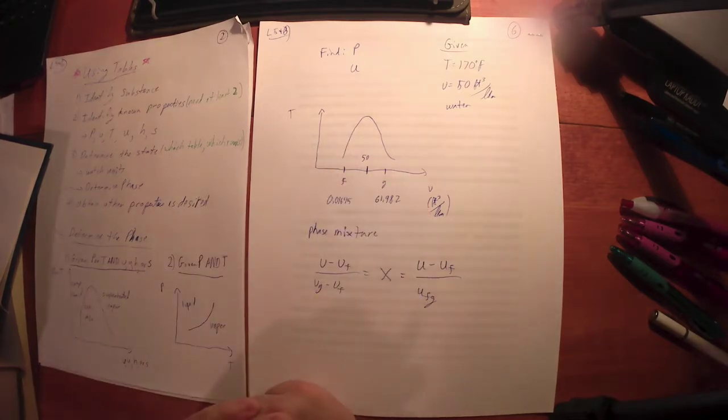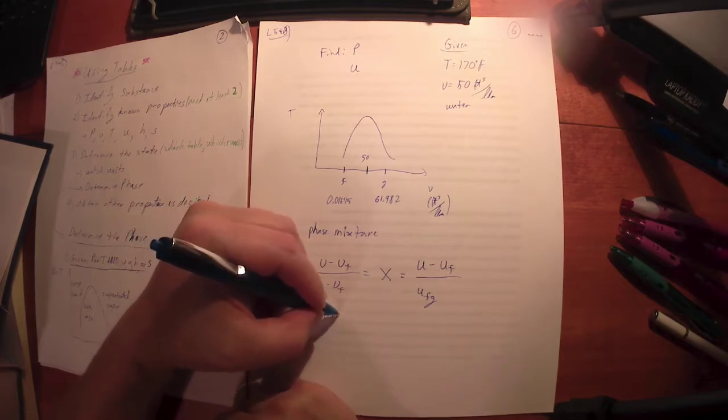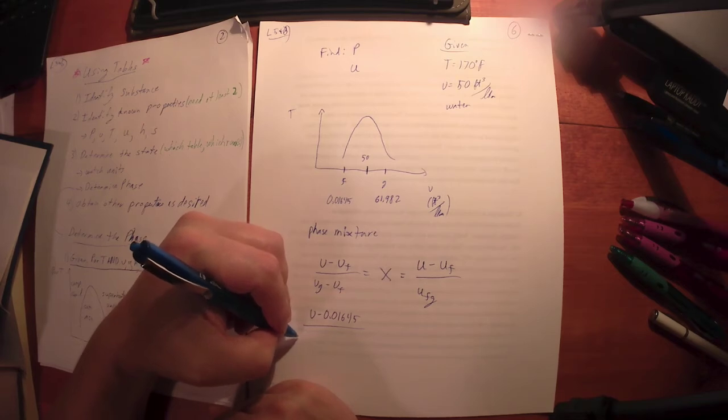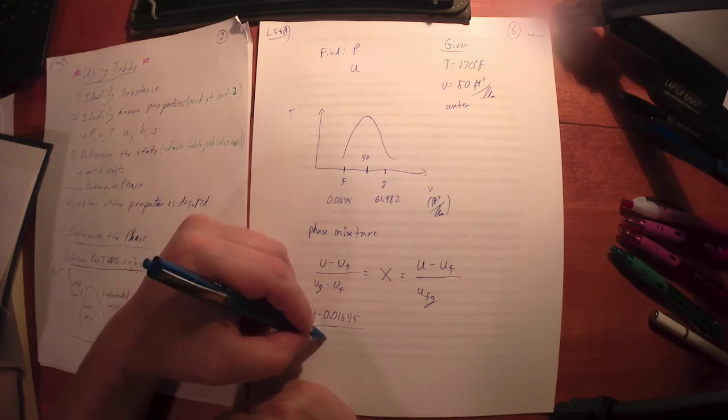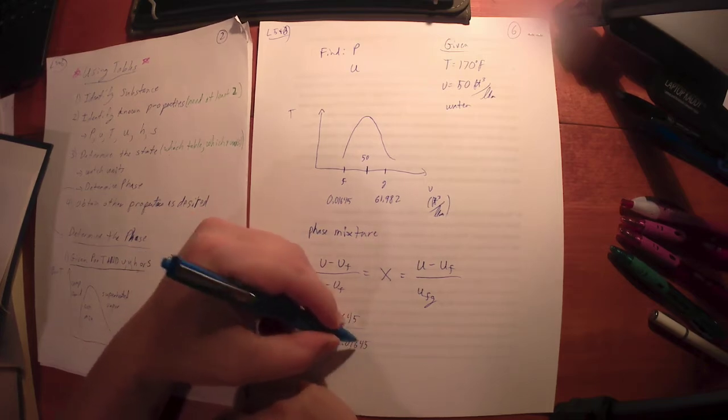Using U minus UF over UFG, and I can go look all these up. Okay? So, V minus 0.01645 divided by 61.982 minus 0.01645. Right?